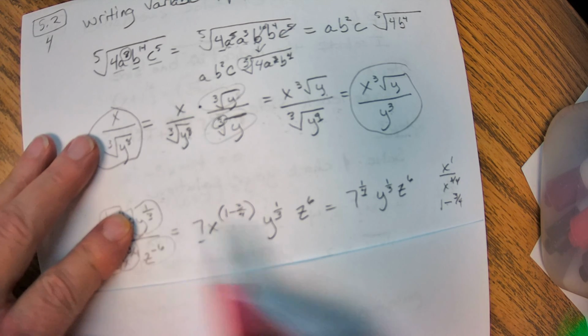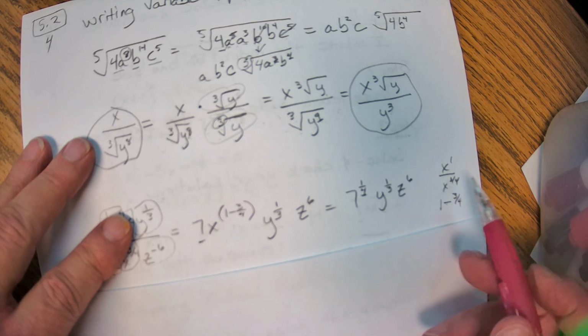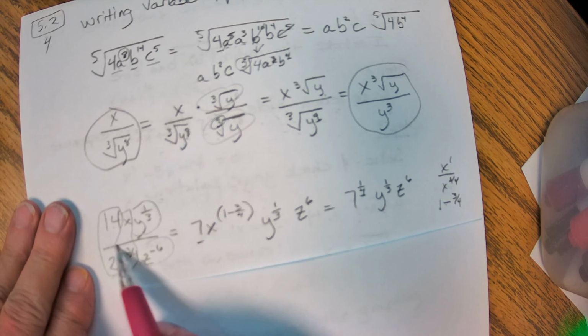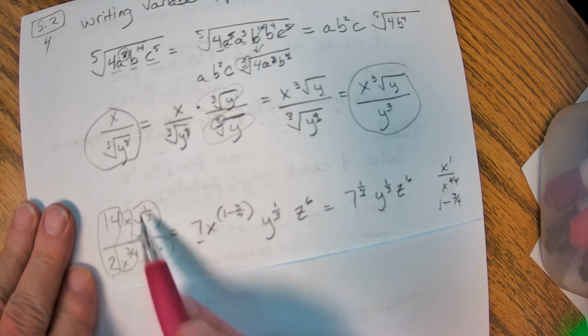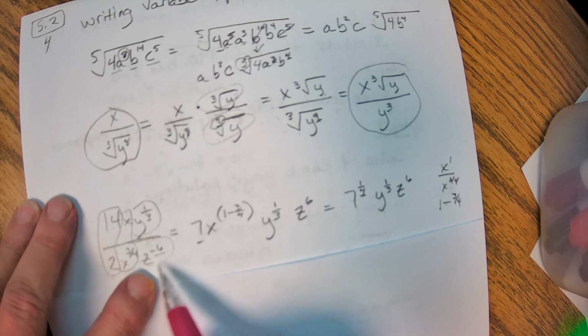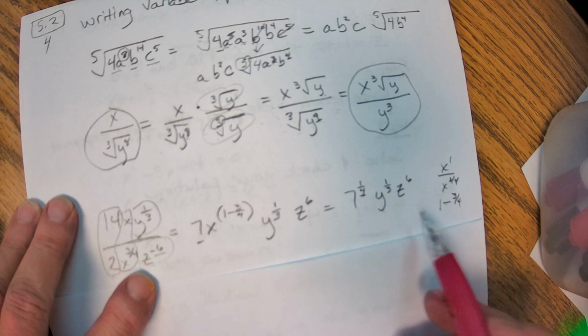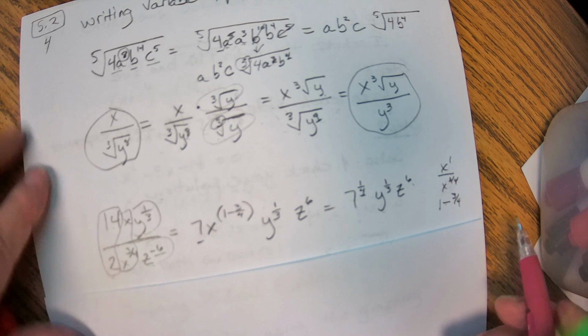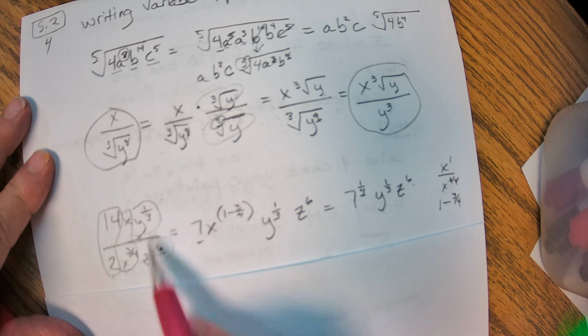Y doesn't have anything to compare it to, so it just stays y to the 1/3 power. And z, notice how it's in the denominator of this problem, but it has a negative exponent. So that means that we have to find the reciprocal of 1 over z, which is just z, and then the exponent becomes positive. So just do one thing at a time.